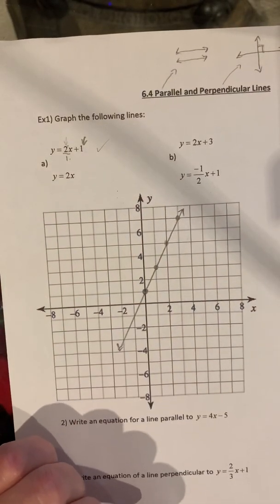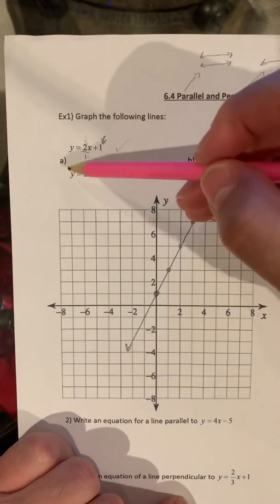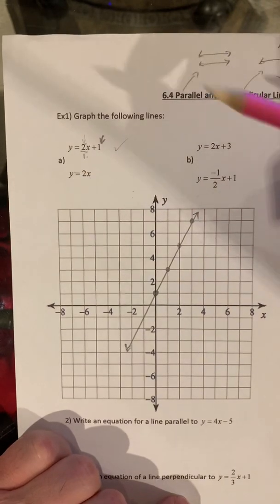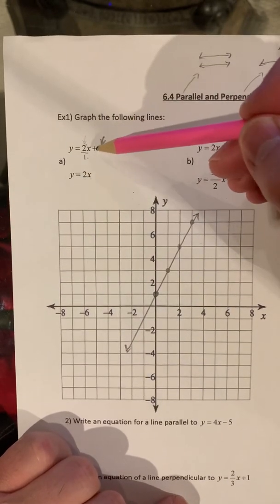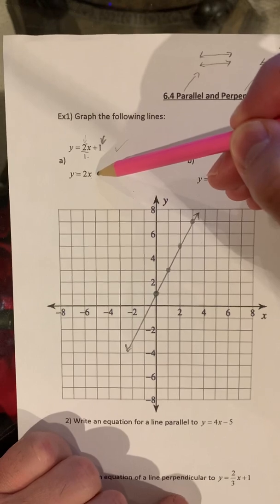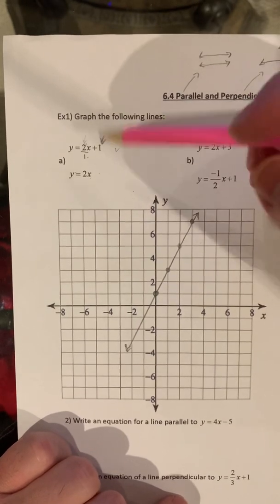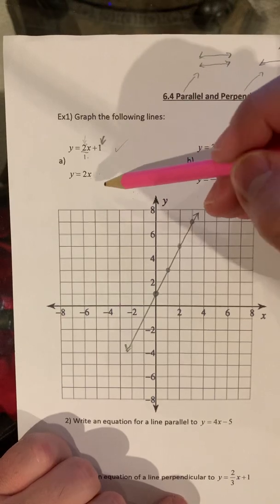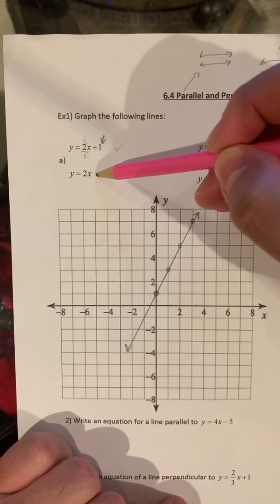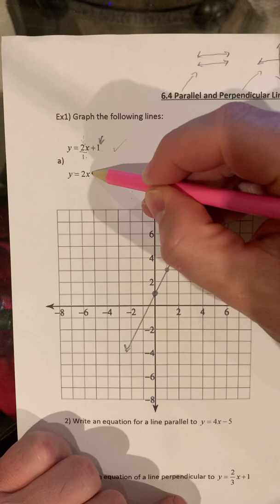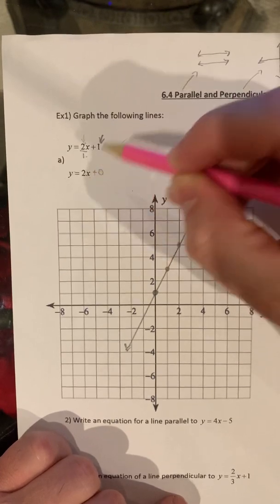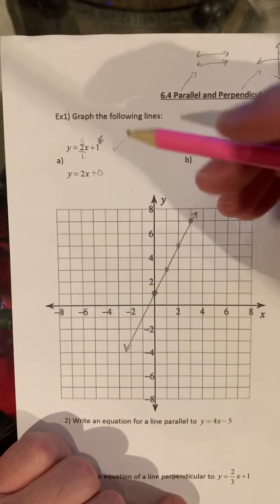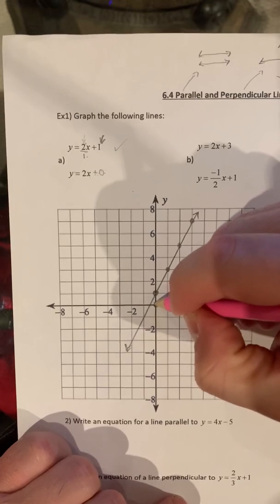Now we're going to do our second one, y equals 2x. The difference between this one and the last is the plus 1. This one does not have a number at the end. If you recall, if it doesn't have a number here, it's a direct variation. That means it starts at 0. We don't write it, but it's like saying plus 0. So this is our starting point, 0, and we're going to start here.